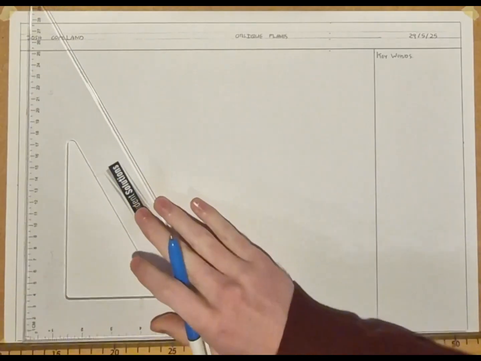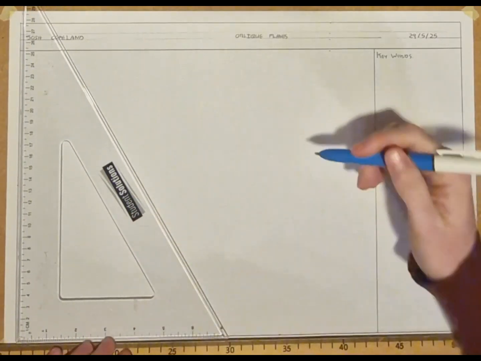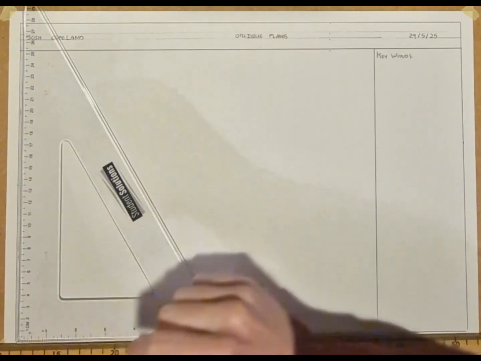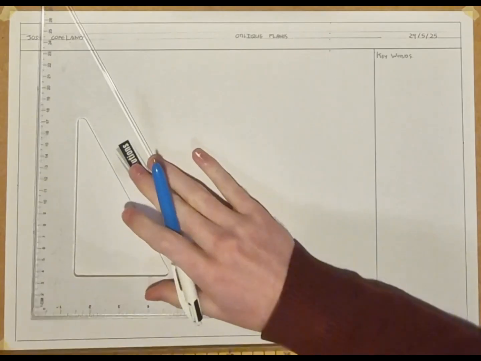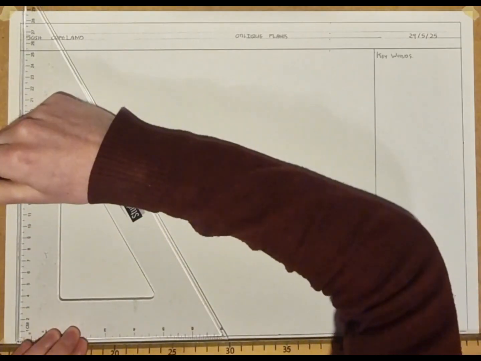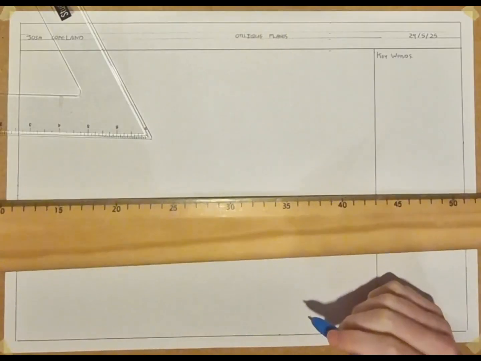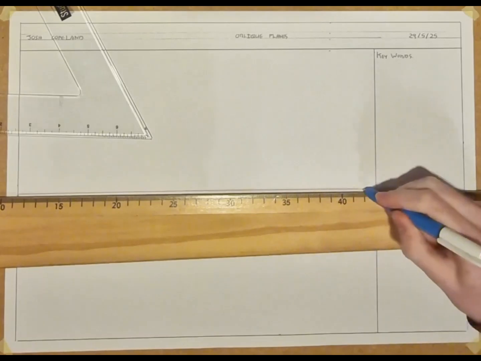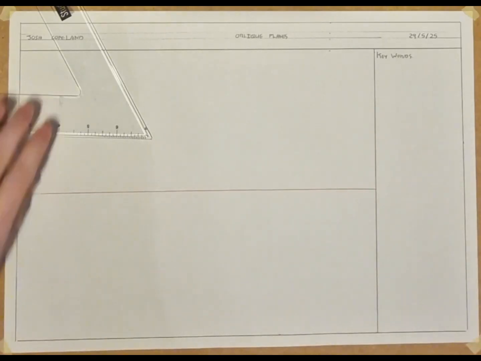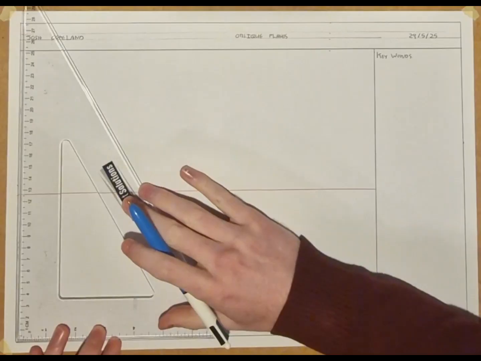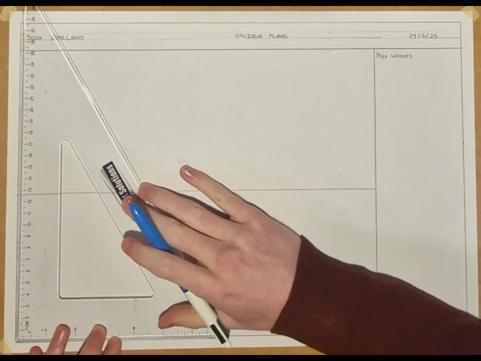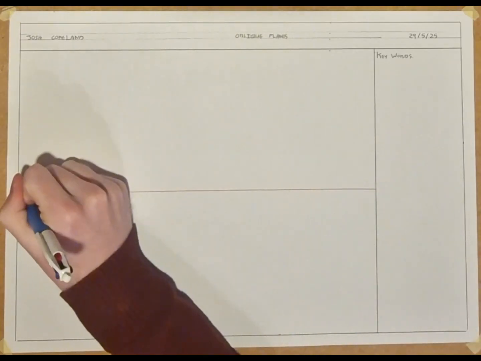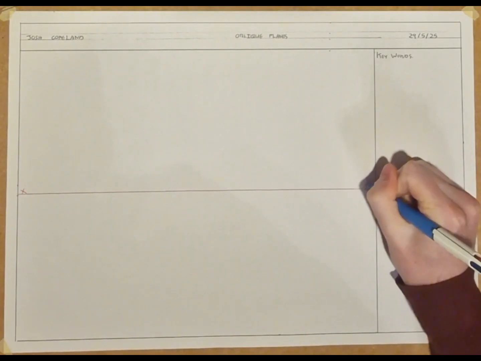So to get our XY line, I'm just going to half this section here, which is just going to be 12.5mm from the top of the bottom border. So come up at 12.5. I'm doing it in red and I'm going to go all the way across to this side here. So next thing, I'm just going to label it X and Y.